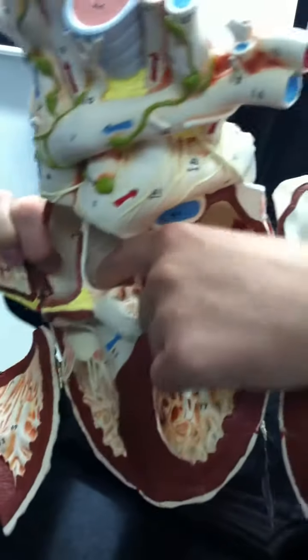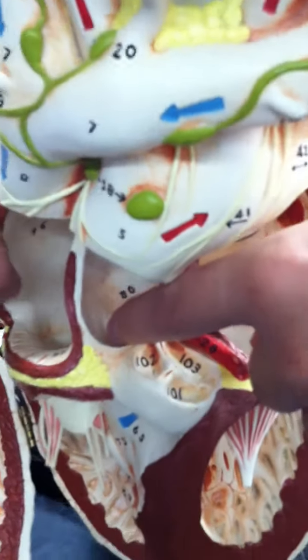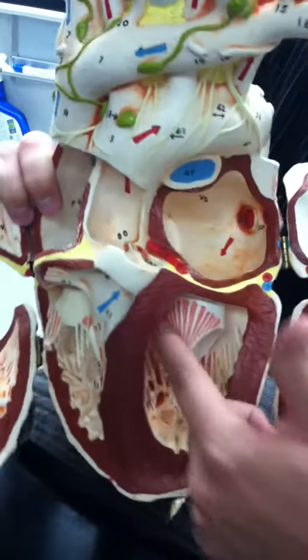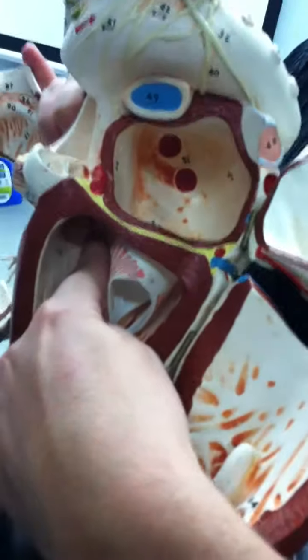Now this valve right here, that's the aortic semilunar valve. And if you follow that back to where that came from, it actually came from the left ventricle. It's up in there. I don't know if you guys get the right angle, but that's the aortic semilunar valve. It prevents backflow of blood from the aorta back into the left ventricle. Because this is the aorta, right? Up here? Yep. In fact, let's close this back up and I'll show you guys these.